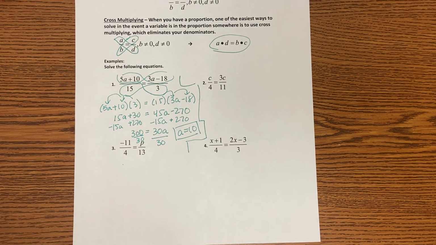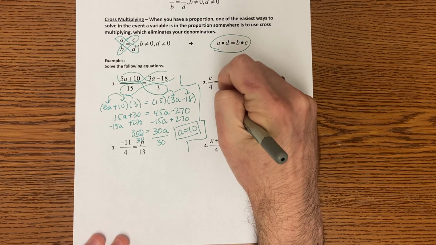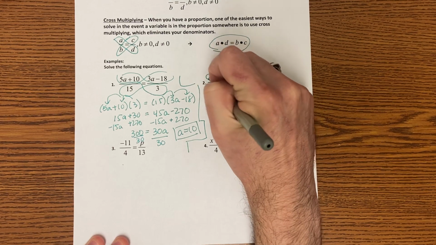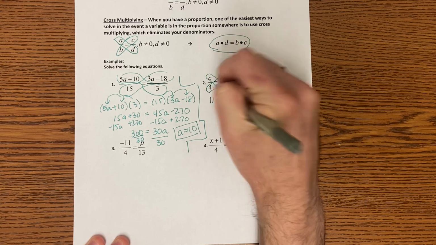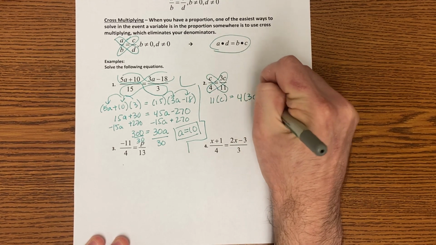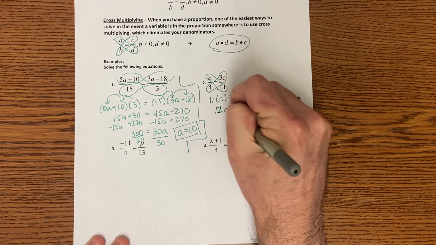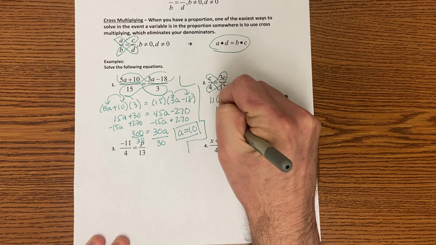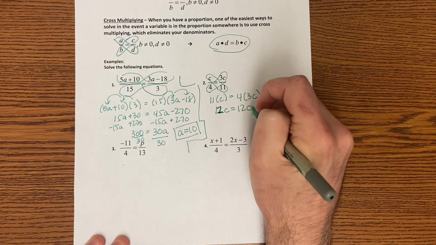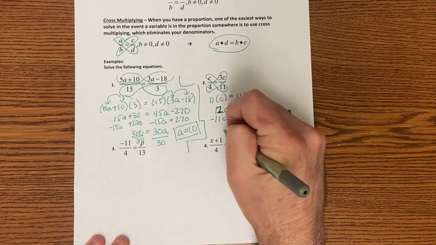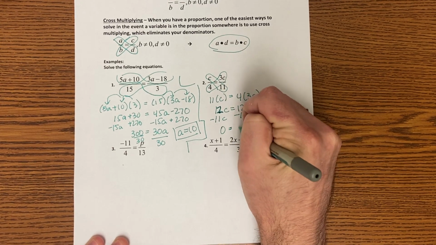Let's move on to number 2. Same strategy. So it'll be 11 times c equals 4 times 3c. So you get 11c equals 12c. And you'll notice that when you subtract 11c to the other side, there's nothing left on this side, so you get 0 equals c.